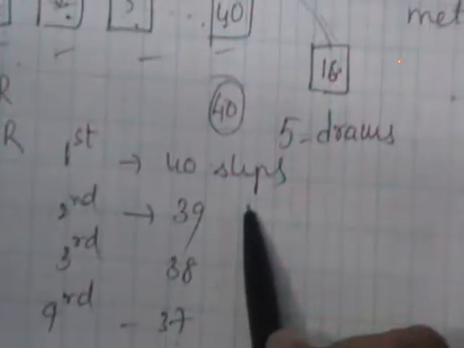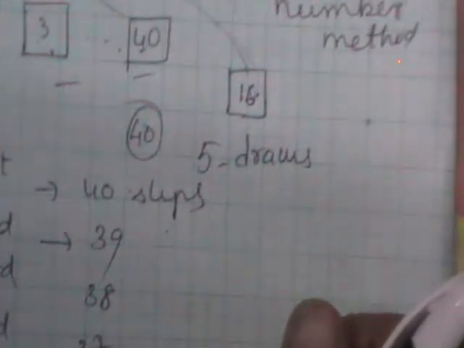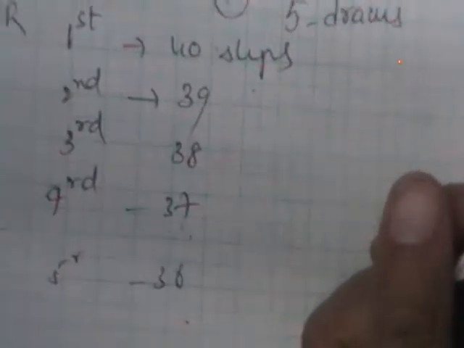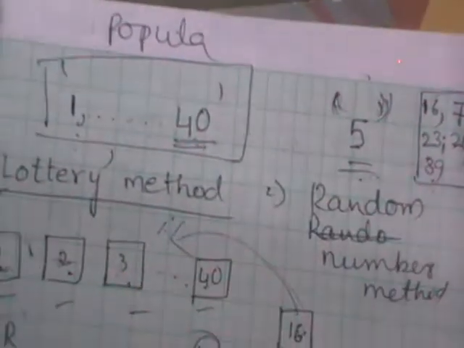So what are the advantages here? It is very easy. There is no scientific technique involved. Even a layman, without much knowledge, can do the work. But what are the disadvantages of this? Here the population is 40, which is small.